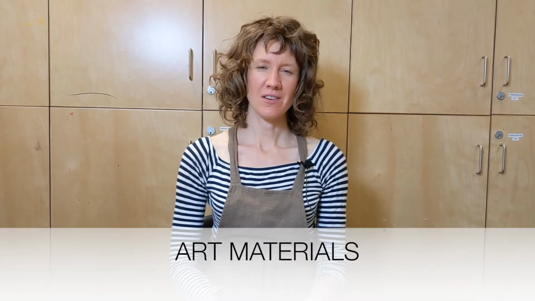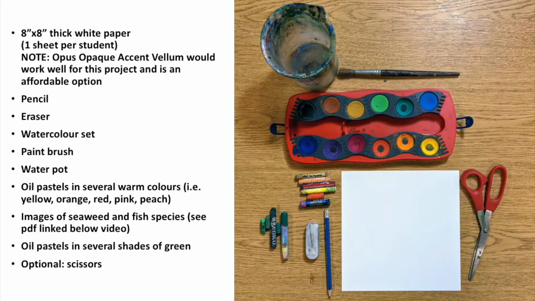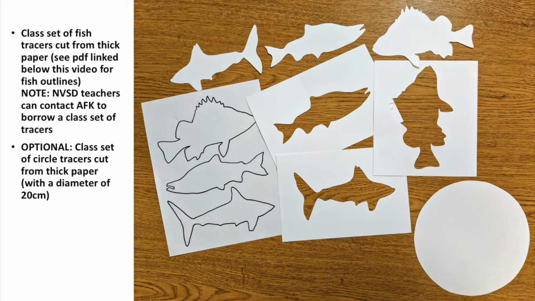The following are the art materials that you will need to do this art activity. You will also need a class set of fish tracers, as you can see in this image, and I've provided in a PDF in a link below this video an image that you can trace and cut out of these fish. And also you can optionally use a set of circle tracers that are each 20 centimeters in diameter.